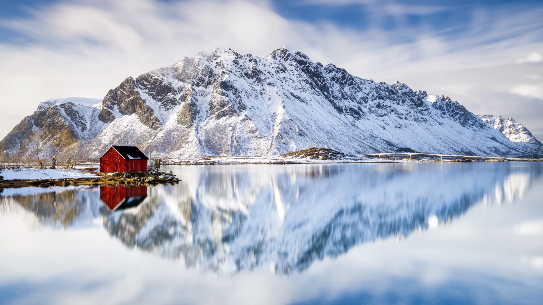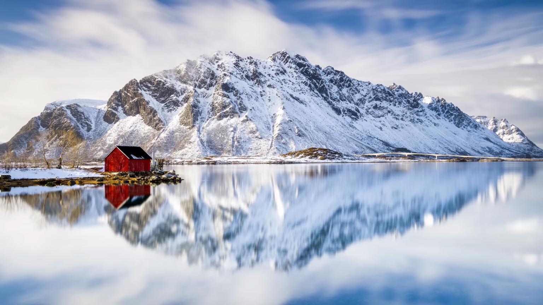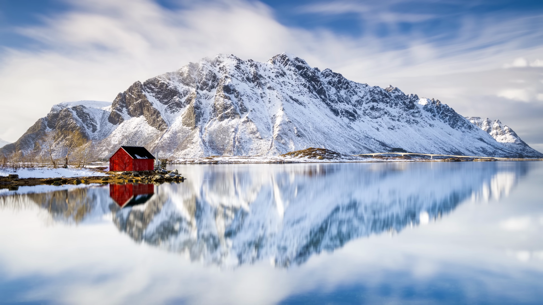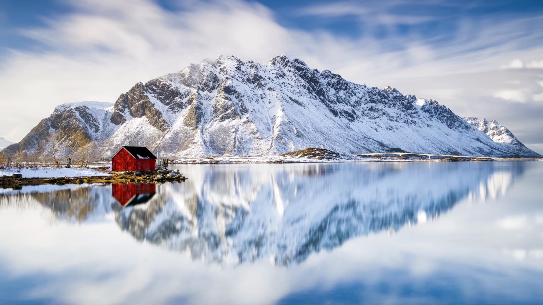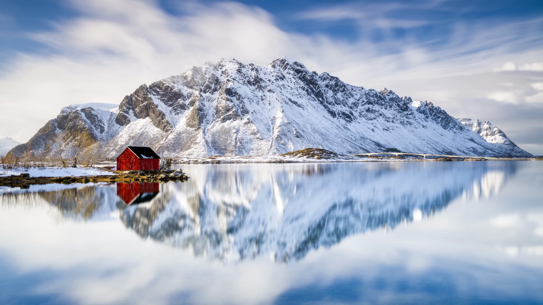An example of this is this image of Lofoten, where I've got this nice little red shack with this great mountain in the background. When I arrived, the reflections weren't brilliant, so I used a big stopper on this just to smooth them out and improve the reflections. But you get the added benefit of creating some movement in the clouds with this as well.